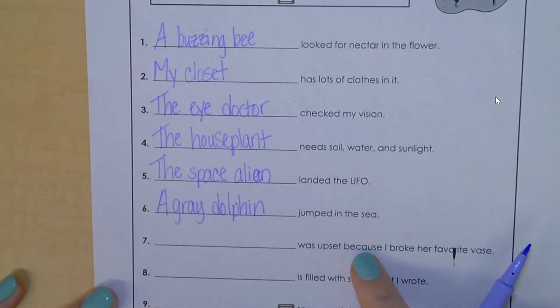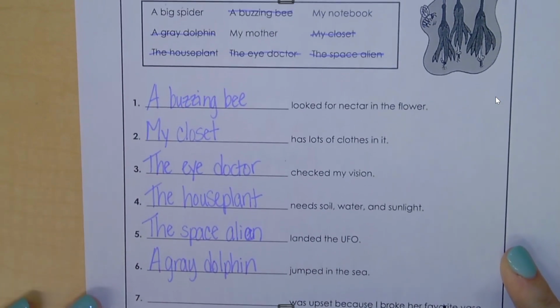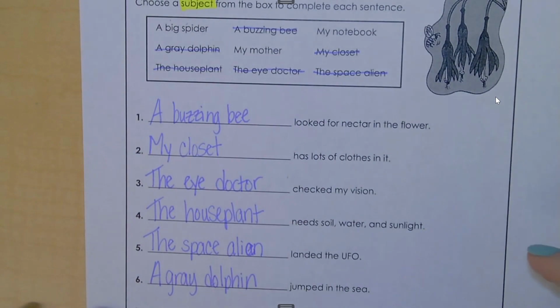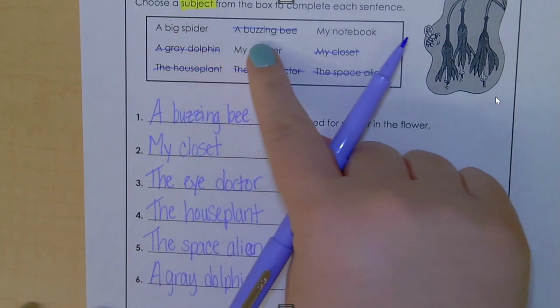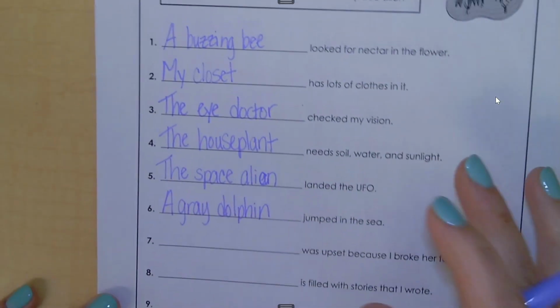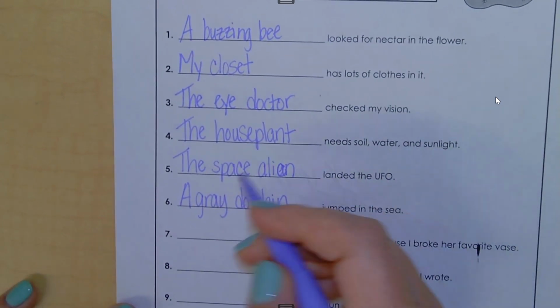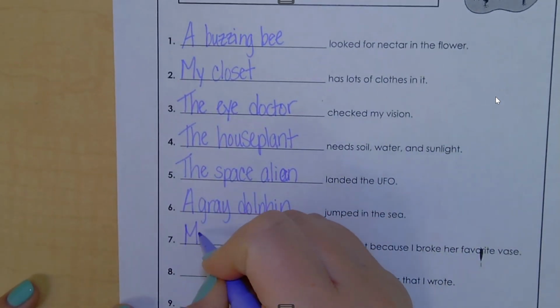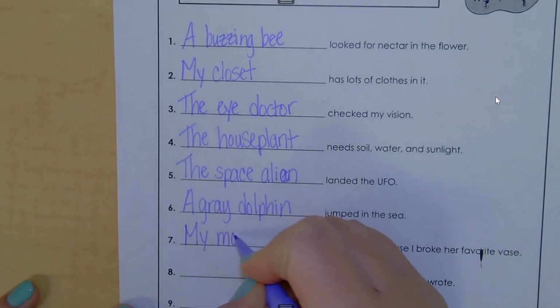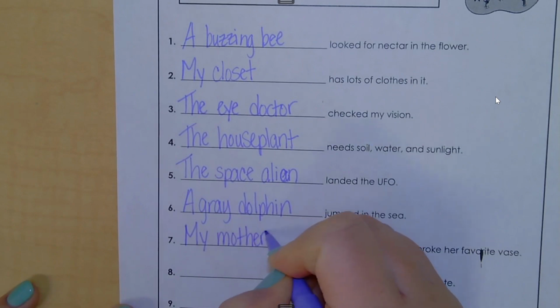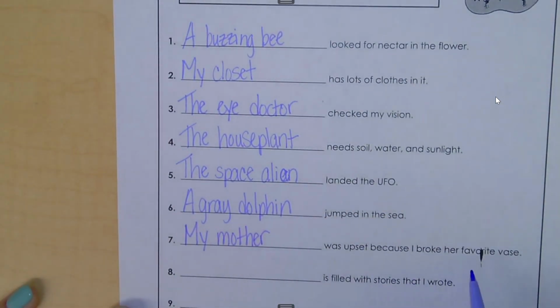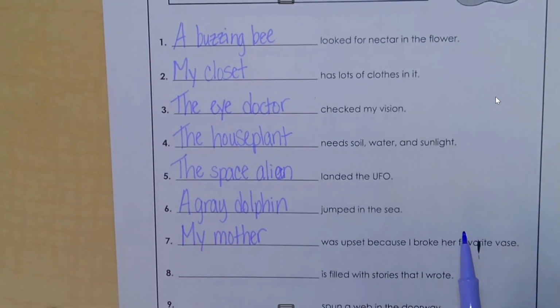Was upset because I broke her favorite vase. Who or what was upset? My mother. So my mother is the subject. My mother was upset because I broke her favorite vase.